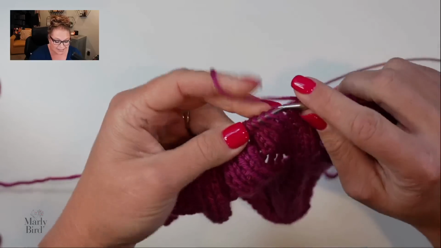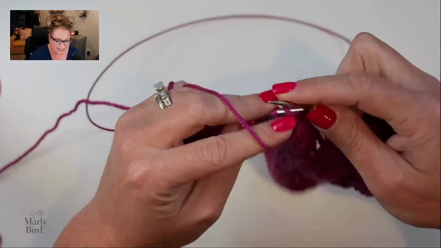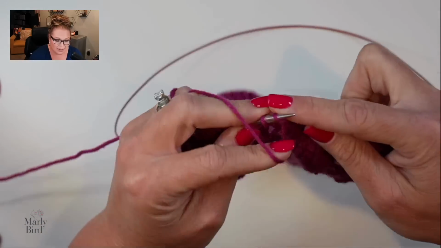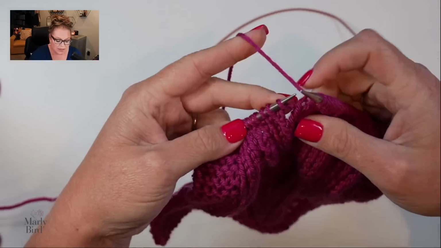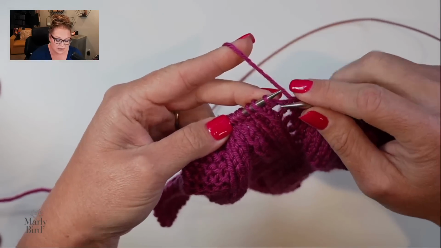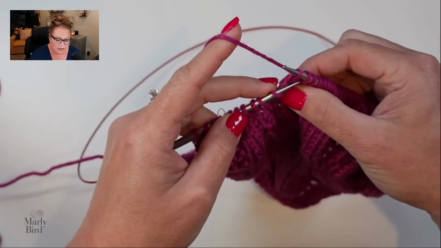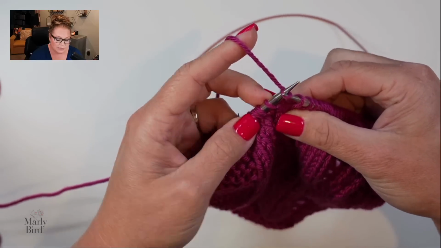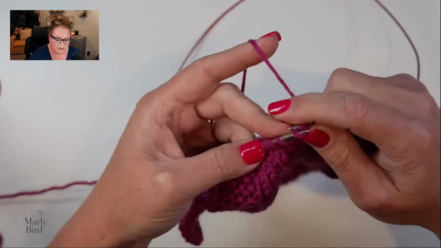Knit 3. I swear I know what these stitches are. I don't know why I'm messing up my words. And then we purl 5 again. It's after we do this last purl that we now jump into our twisted knit 2 together. So we slip and slip, go into the front leg, right? So we go from front to back, pull it over, put that one back, and then do our knit 2 together.